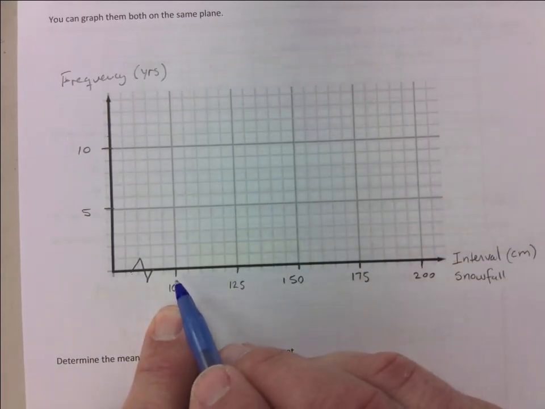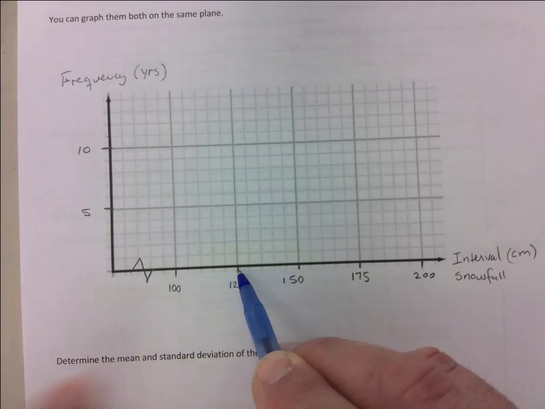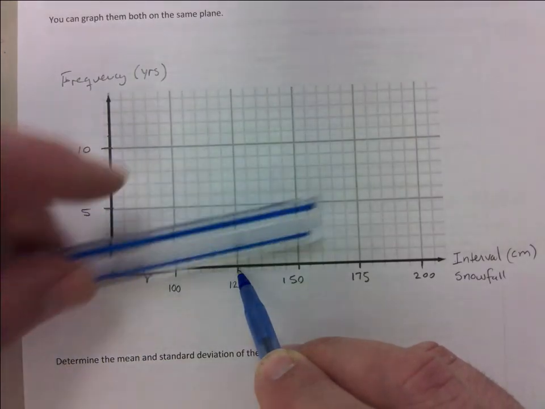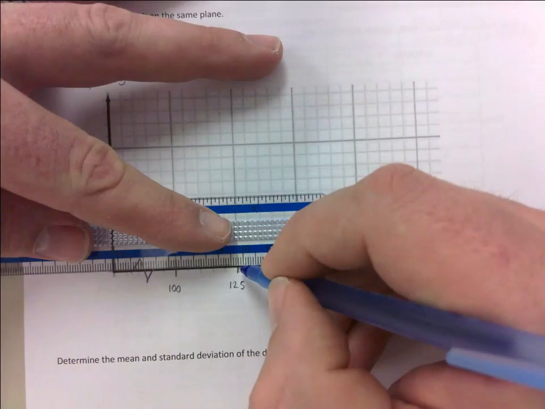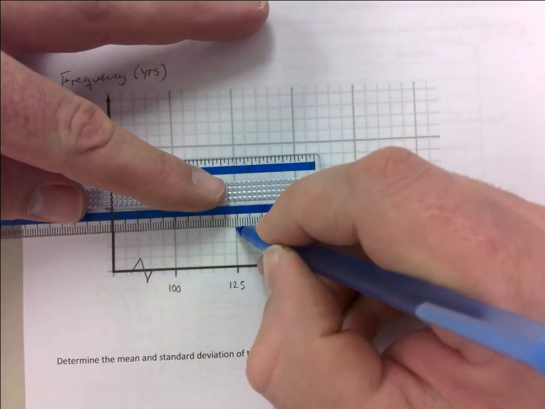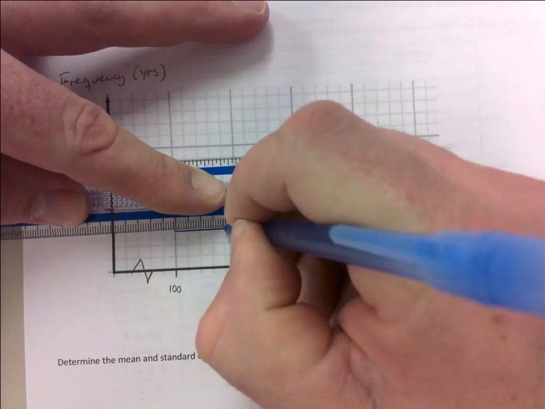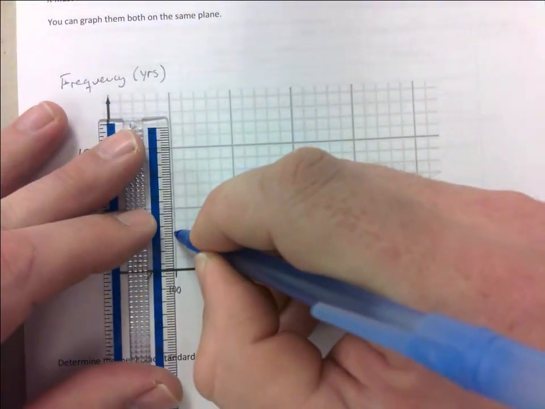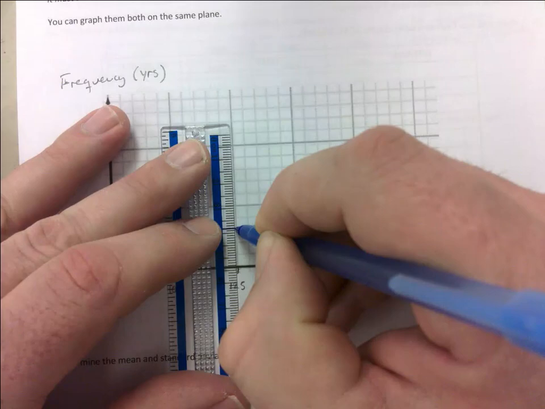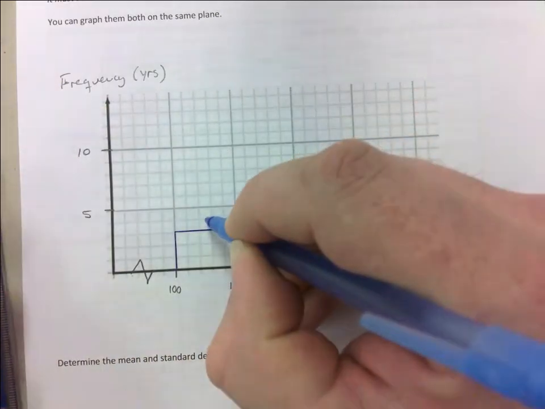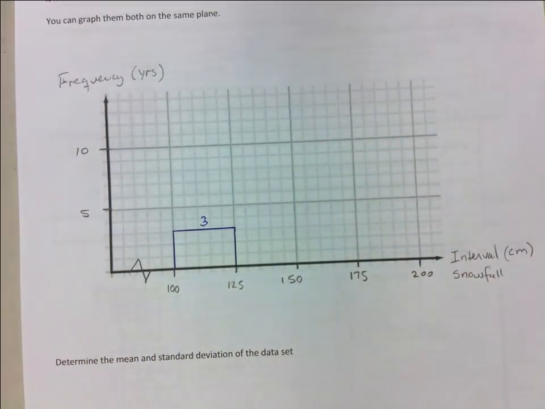But what's my frequency from 100 to 125? How many years are we talking about? It says 3 years. So I'm going to go up to 3 and cut the bar there and close it off on either end. And I like to put the number of the frequency on top of that bar.